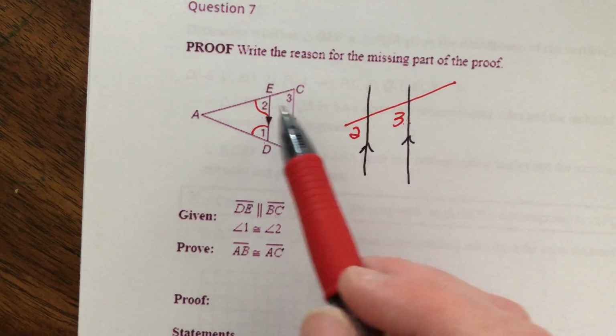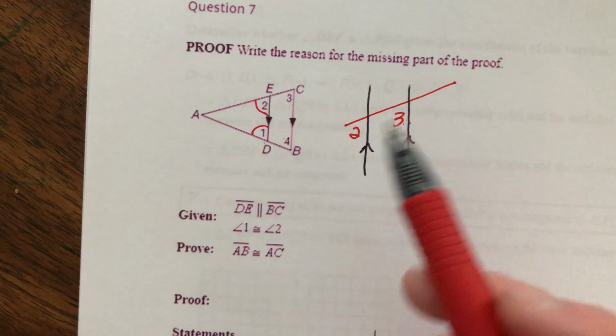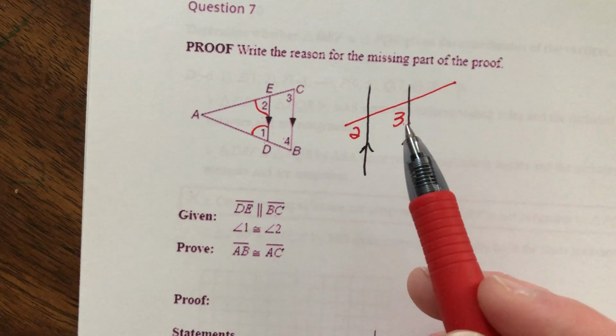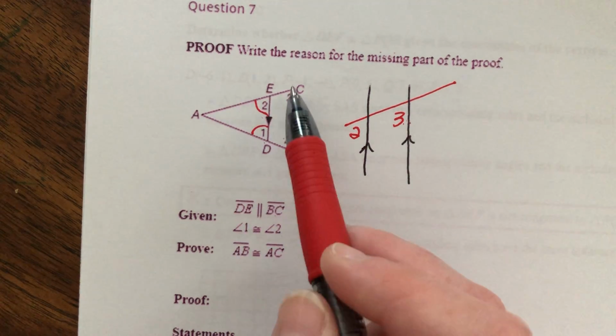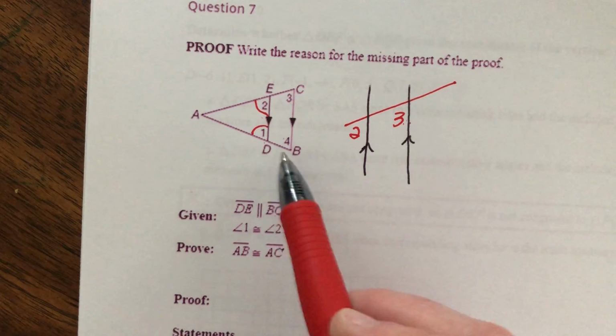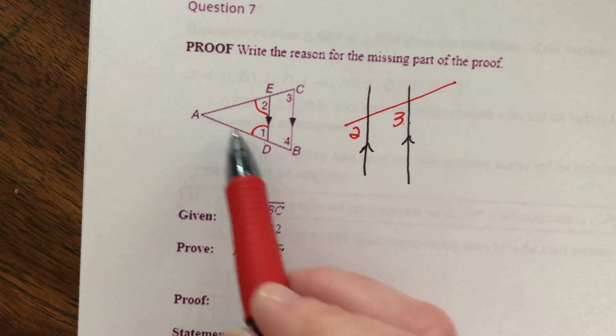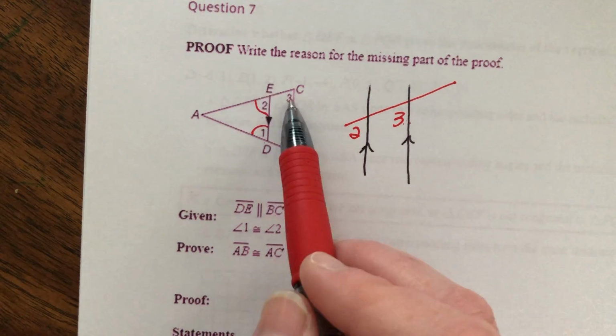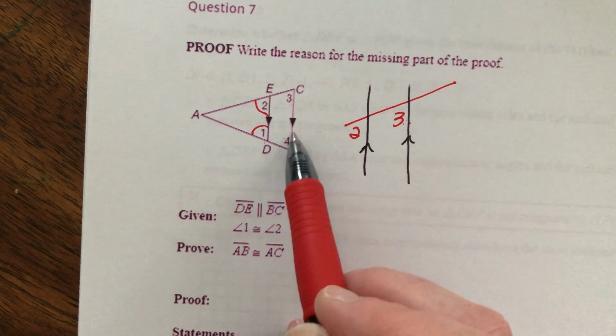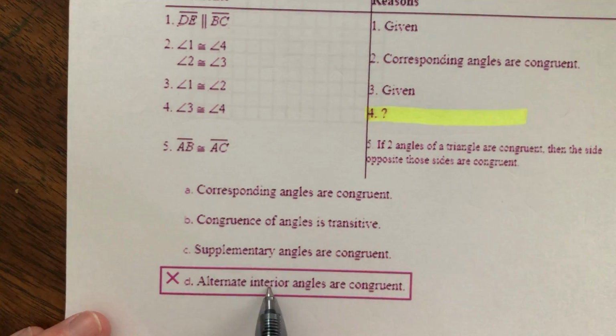We don't have any angles outside of our triangle in this picture, so we don't really have any alternate interior angles here. Interior, again, doesn't mean inside the triangle. It means in between our two parallel lines. If each side of the triangle is a transversal, we'd have to have angles on both sides of the transversal to have alternate interior angles, and we don't. So that one doesn't work.